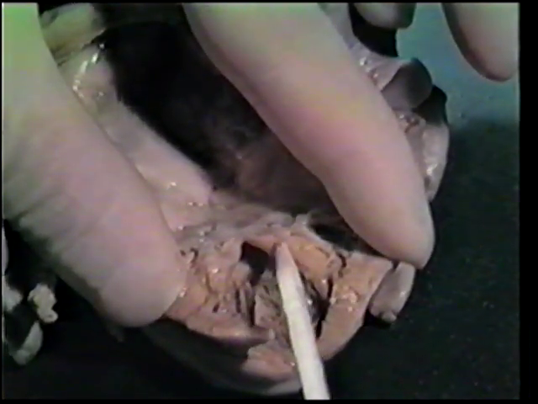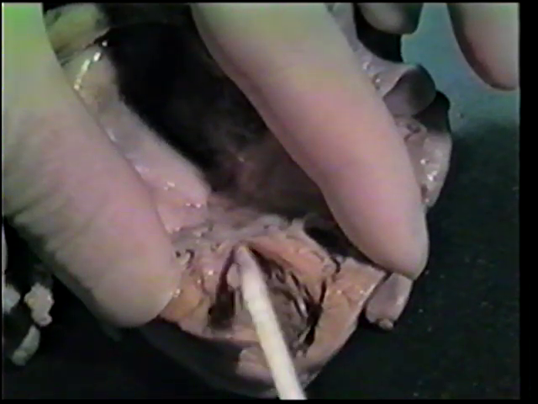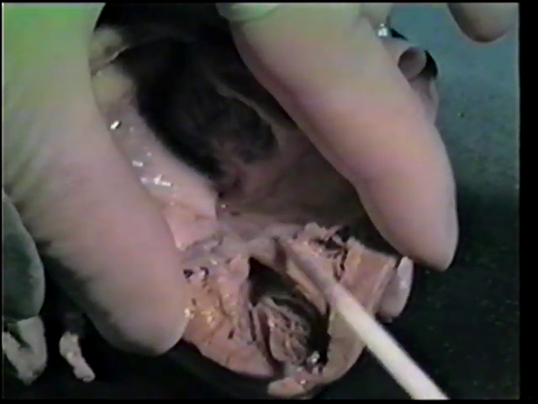If we trace them up towards the apex, we find that they fuse across in a muscular bar right underneath the leading edge of the valve leaflet.